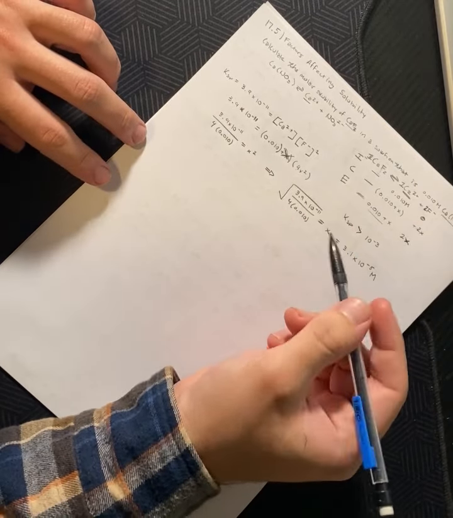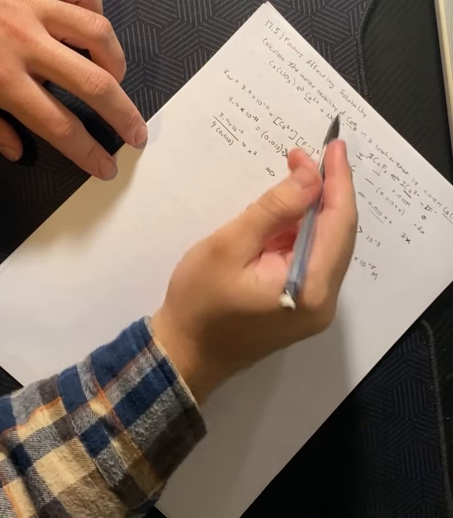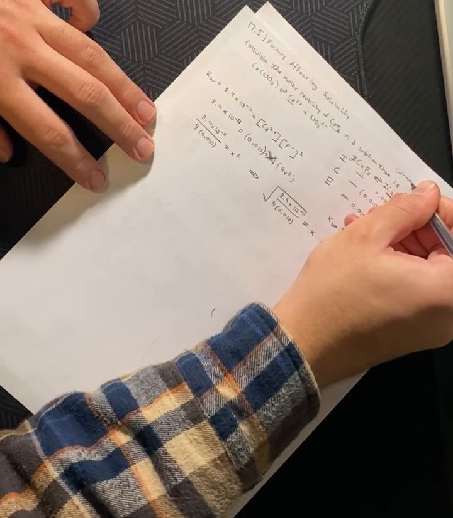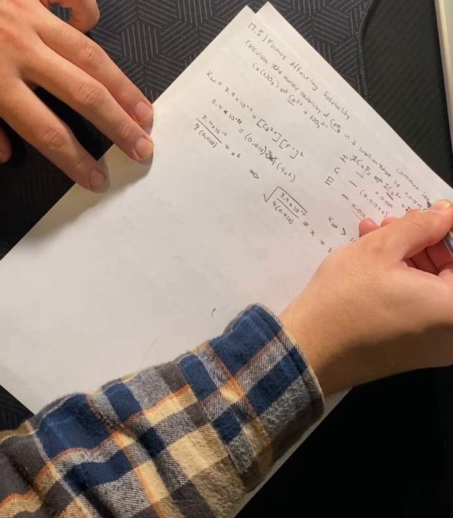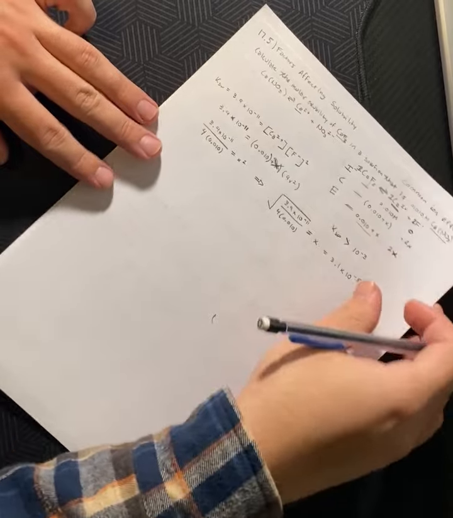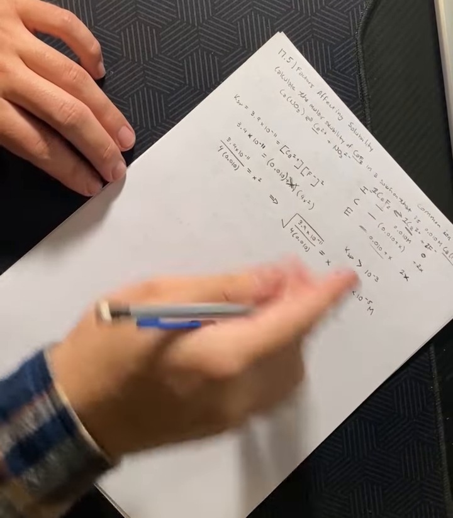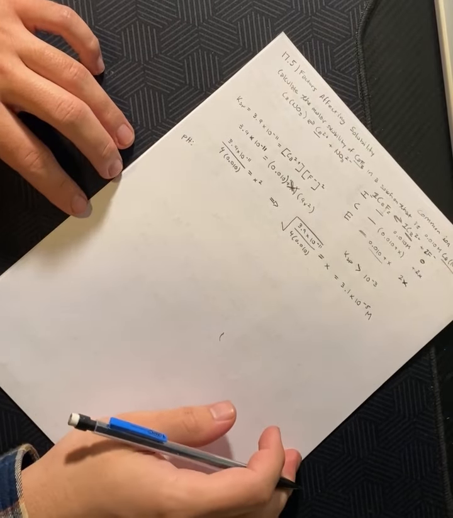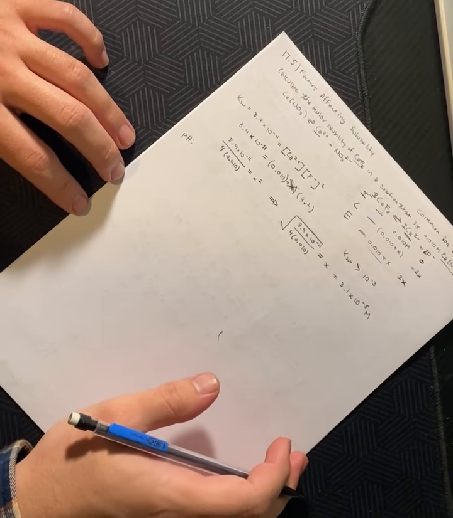We're still on 17.5, and we're still looking at factors affecting solubility. So this right here was the common ion effect. And next, we're gonna look at pH. This is gonna be a relatively easy one because it's mostly conceptual. There's not gonna be much math.